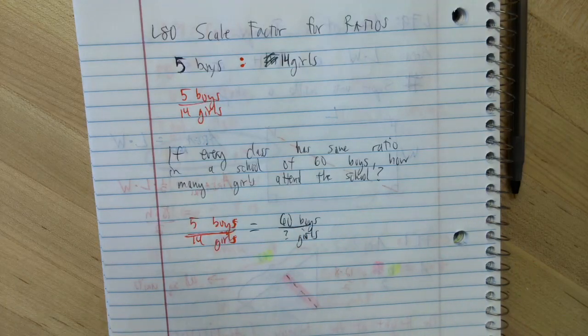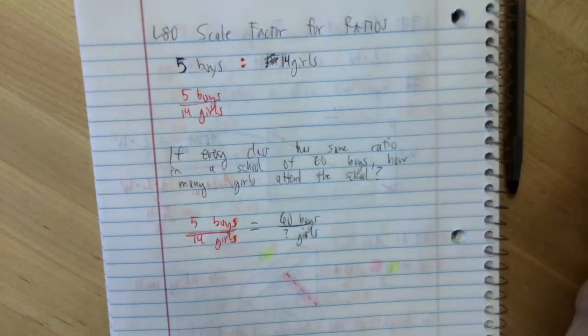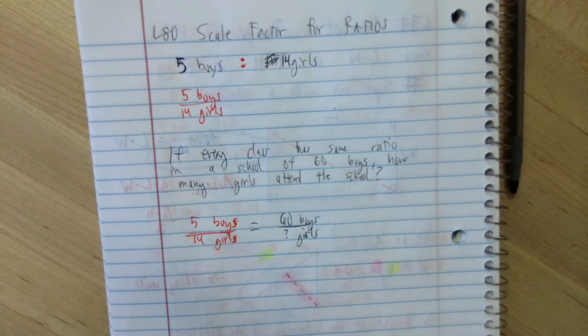So 12 was a scaling number, a scale factor. Is 5/14 reduced as much as possible? Yeah, it is. But the actual size of the school has to be magnified by 12.